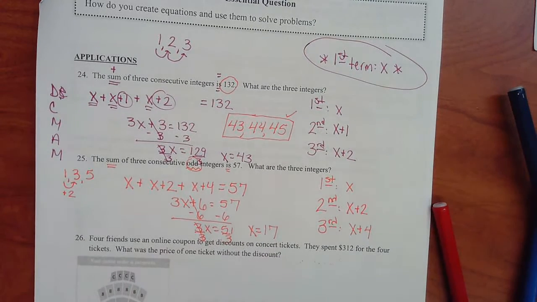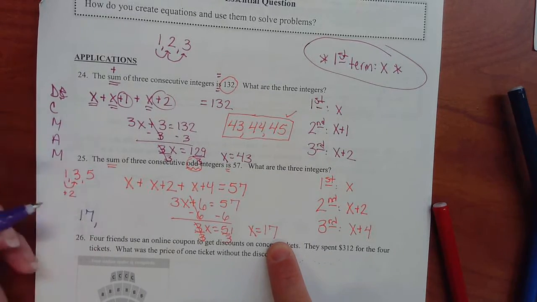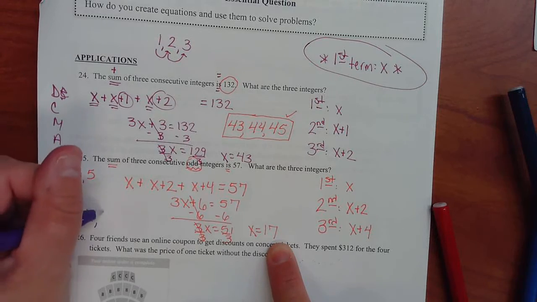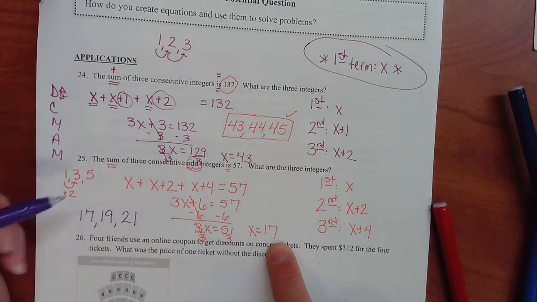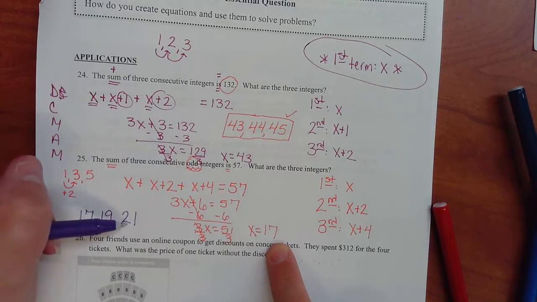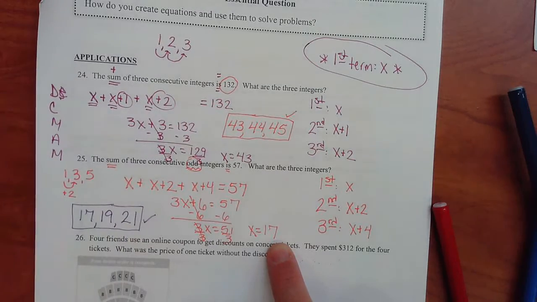But remember, the answer is not 17. It wants the three integers, the three odd integers in this case. So 17 is going to be your first one. The next odd number from 17 is 19, and then the next odd number is 21. And if you were to take 17 plus 19 plus 21, you would get 57. So that's how you can check it.